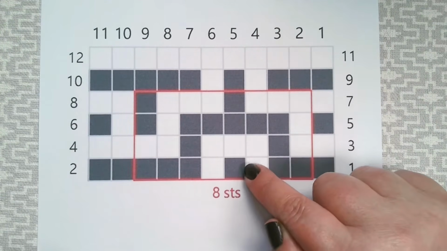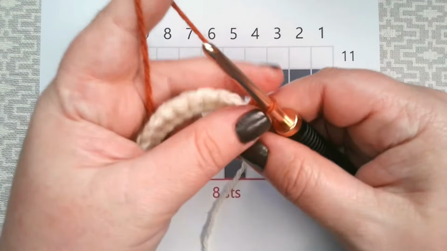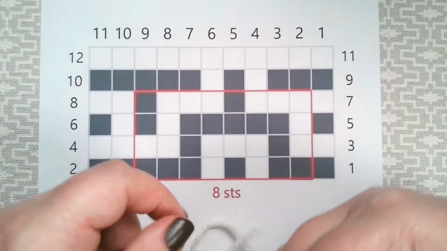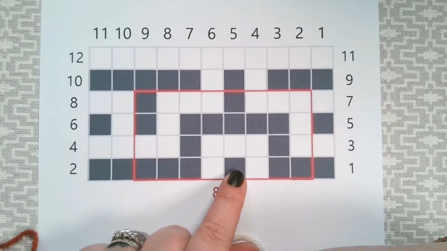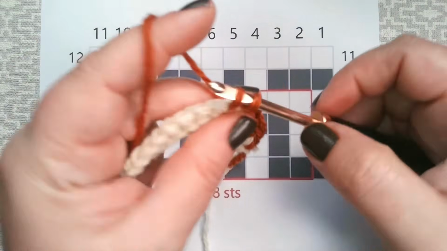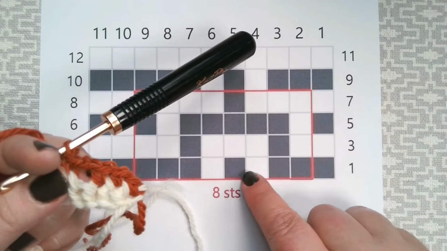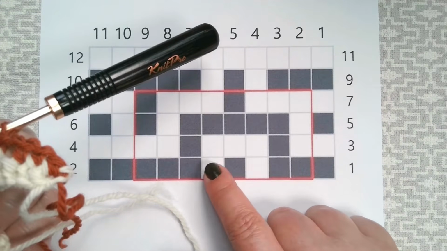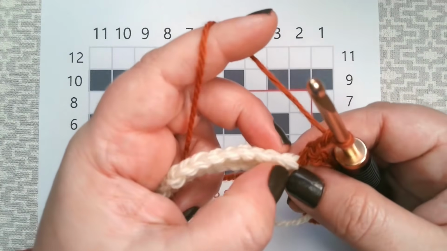Now we come to our light squares. Because we are on a dark row, we have to omit this one. So what we will do, we will chain 2 and miss the next stitch. But because our following stitch is a dark square and we are on a dark row, we will double crochet here, or single crochet. Simply double crochet into the next stitch. You see, so that created a space. This is this space here. Our next stitch is again a light square and we are on a dark row. So we are going to chain 2 and miss that stitch.